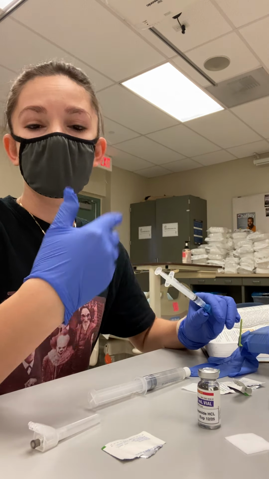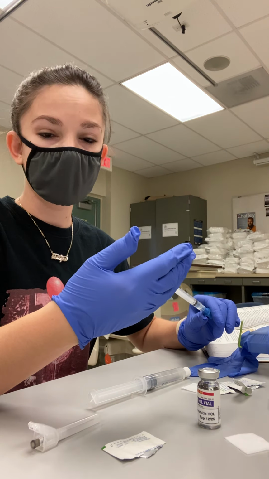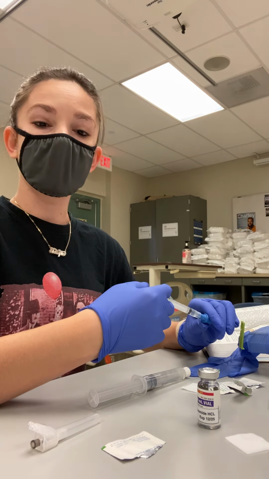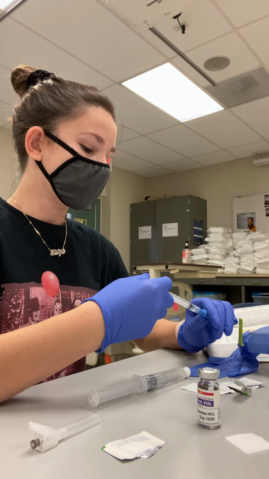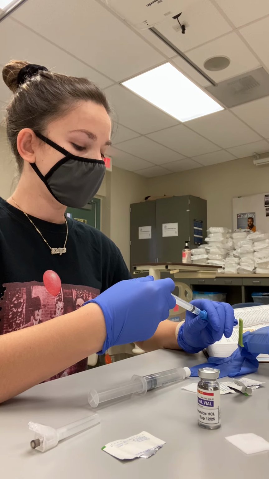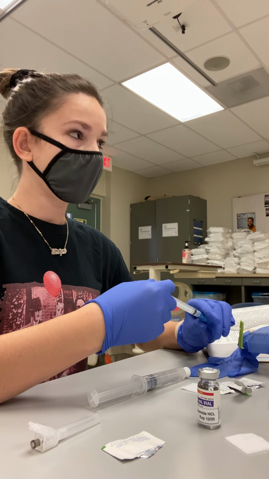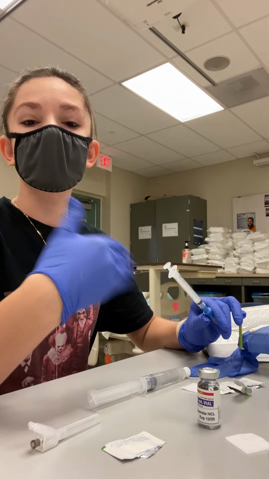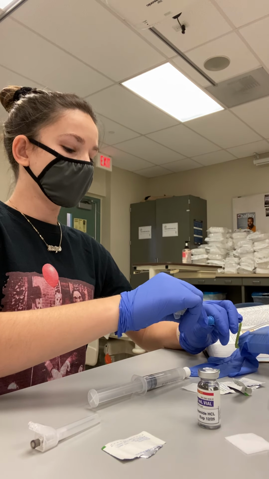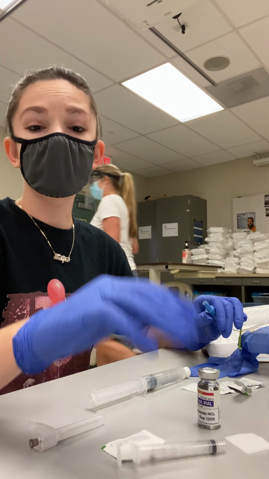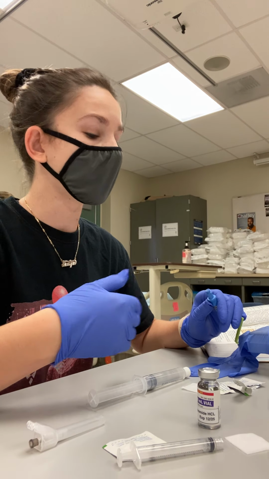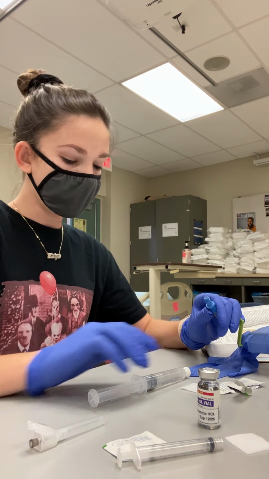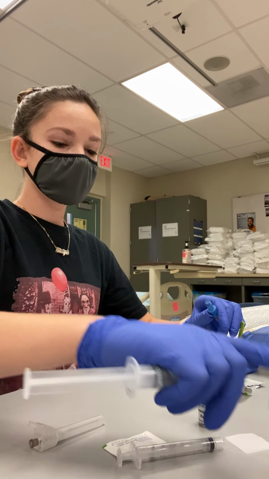So for the sake of demonstration, I've given it over 1 minute, and then I will give the other half over the second minute. Again, for the sake of demonstration, I've done it for 1 minute. Okay, and as you're administering the medication, you're talking to the patient, making sure that they are not having a reaction to the medication.